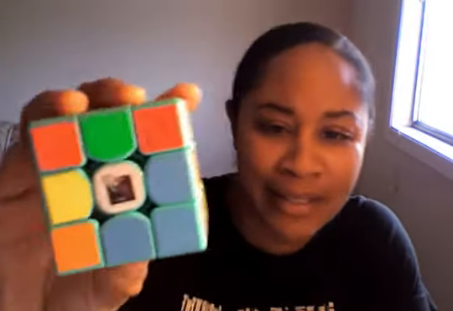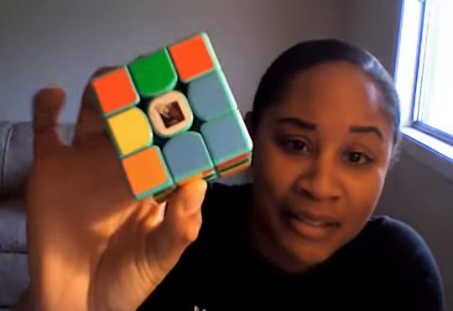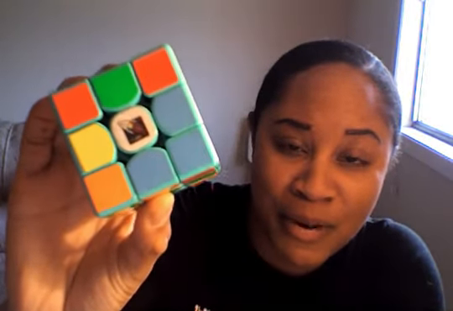Where do I even begin? How about with this magnetic GTS from Cube Depot? It's awesome. If I could just get used to this teal plastic, I could work with this for a while.